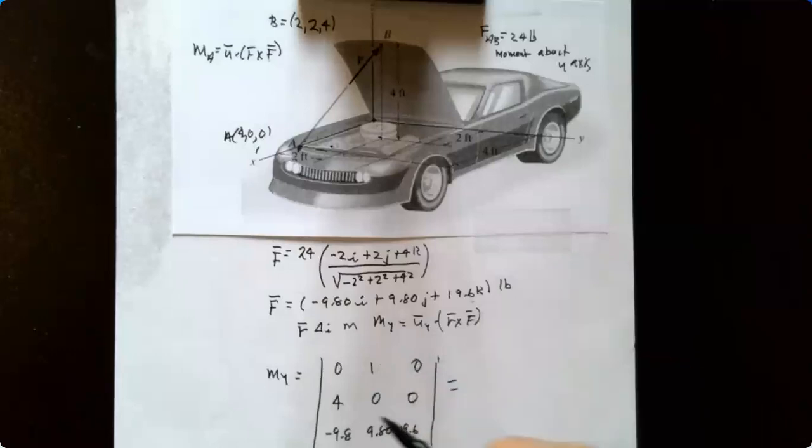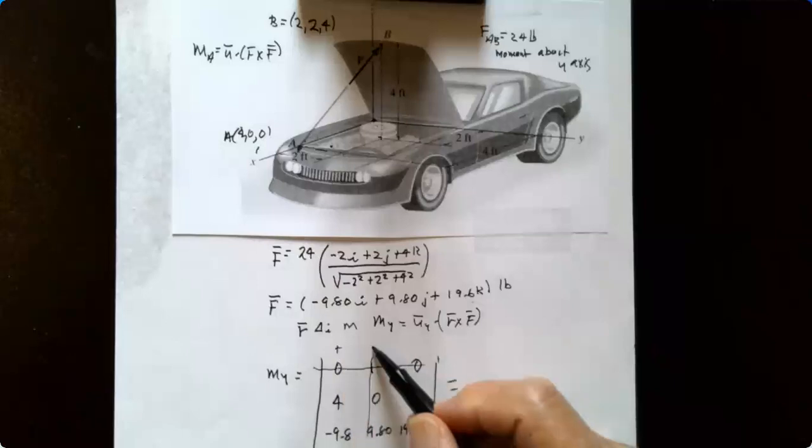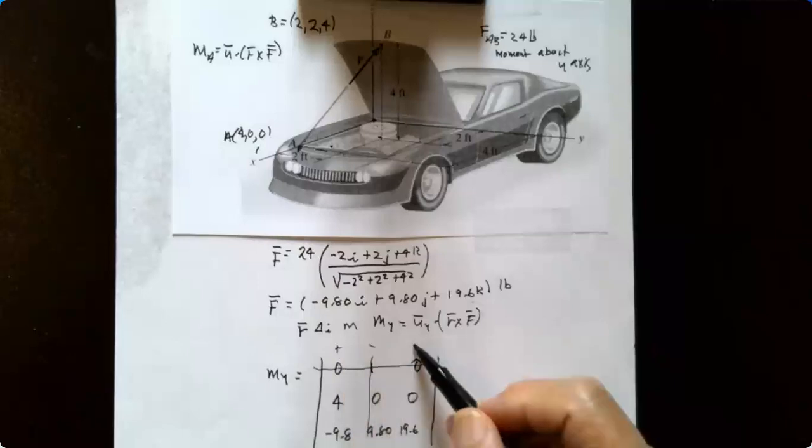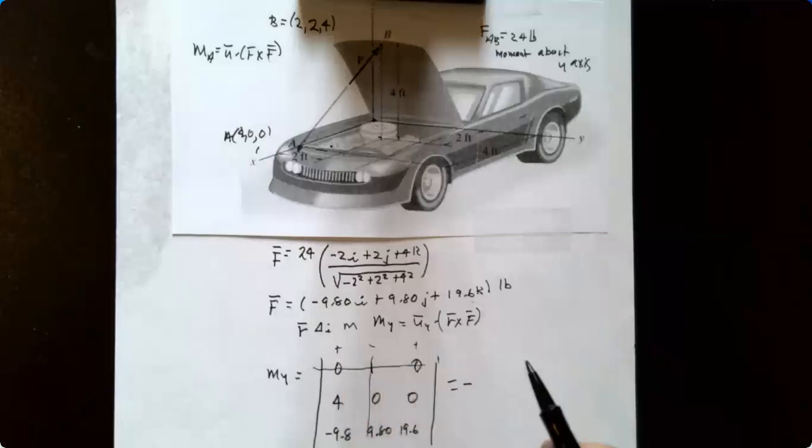So I'm going to just go here. And that's a plus, minus, plus term. So this is going to be negative to begin with. And I got 4 times 19.6 j.